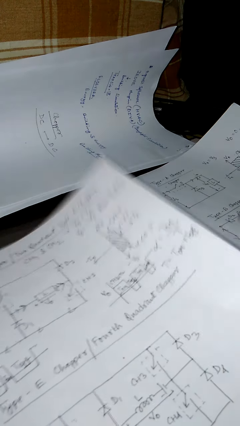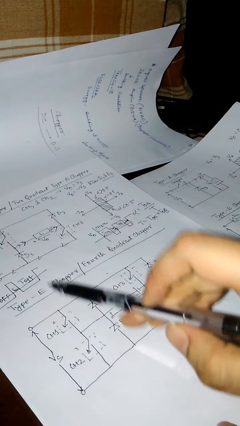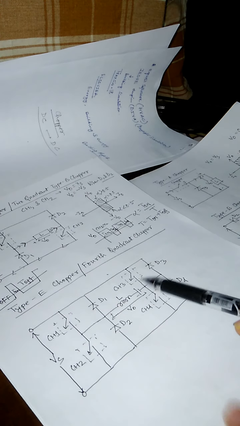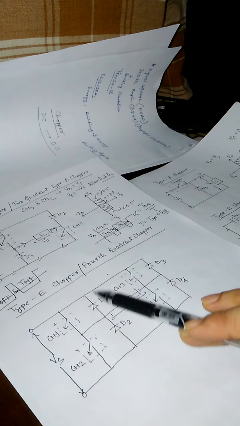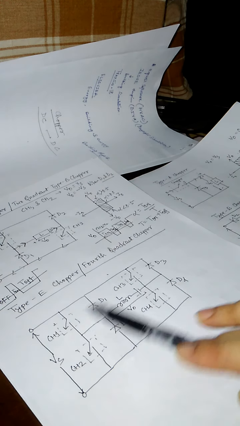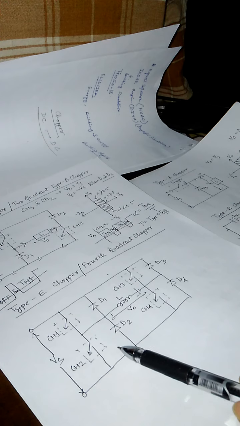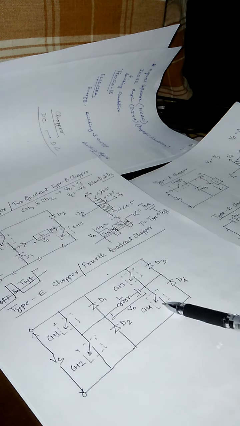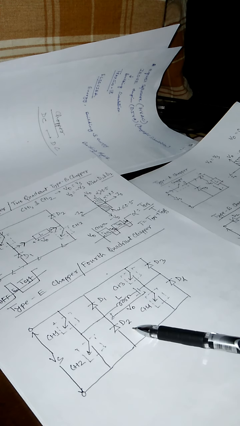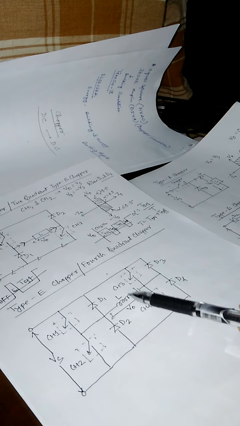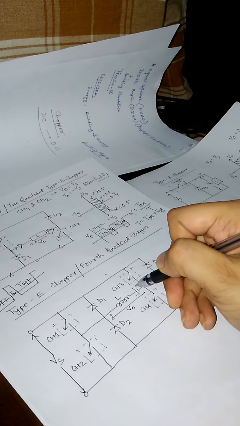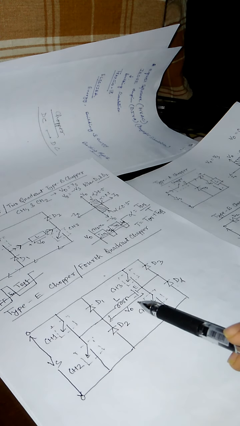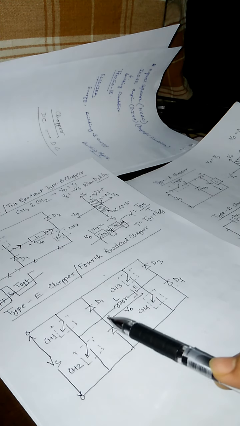Now the last operation, that is the type E chopper or fourth quadrant chopper. In the fourth quadrant chopper, there are 4 choppers and 4 diodes: CH1, CH2, CH3, CH4, D1, D2, D3 and D4. Here this is a voltage source, EMF E, with the load inductance L. Now this is the source side.